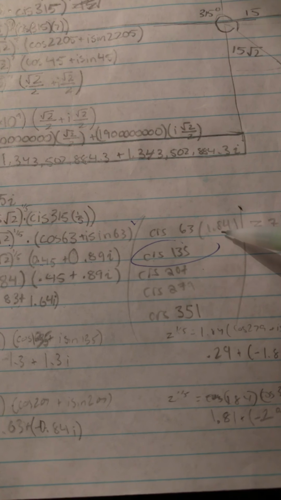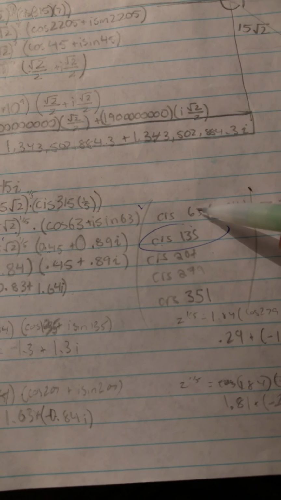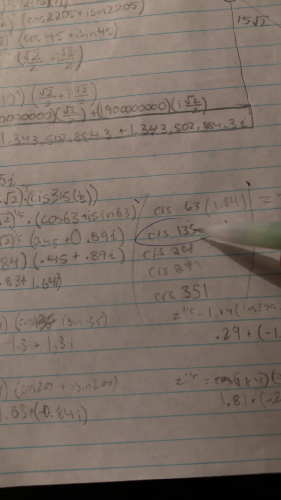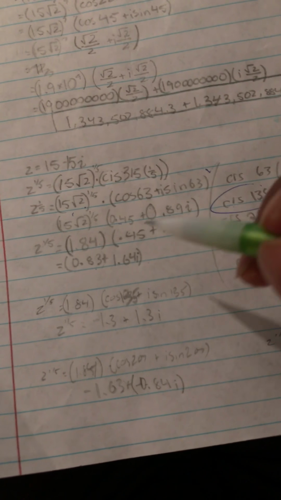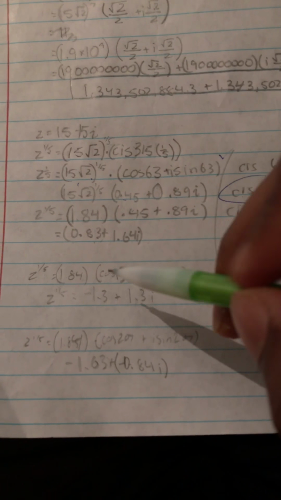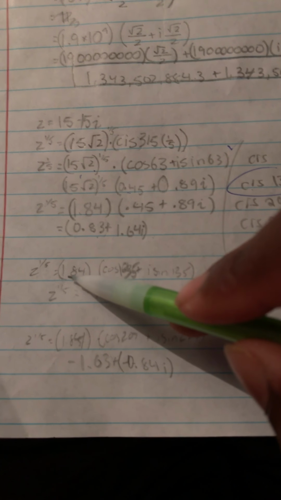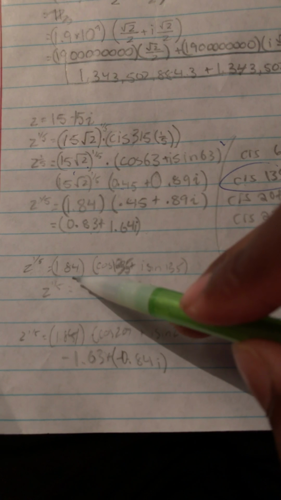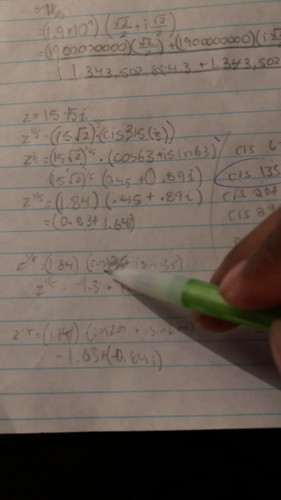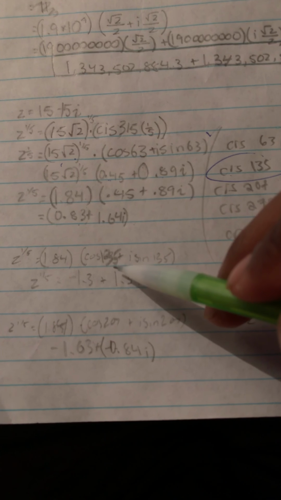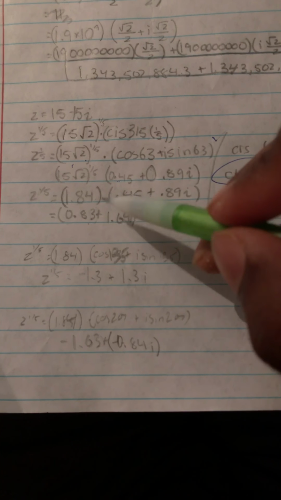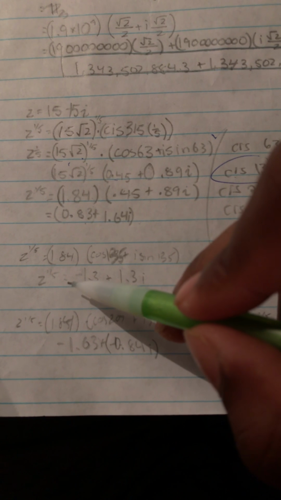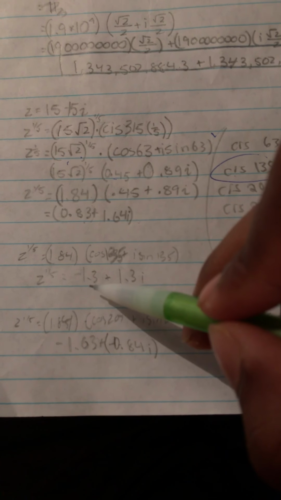So each of these are 72 degrees from each other. So the next angles that we'll calculate are 63, 135, 207, 279, and 351. And that will give us our 5 different answers. So for the second answer, we do the same thing, z to the 1/5 equals 1.84 times, except it's multiplied by cosine 135 plus i sine 135. When we do the same steps, we get the second answer to be negative 1.3 plus 1.3i.